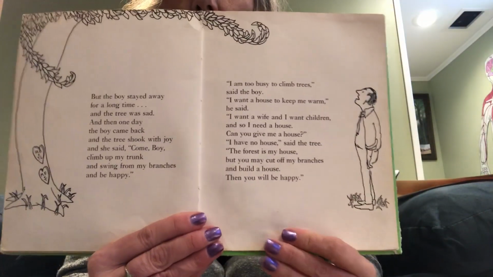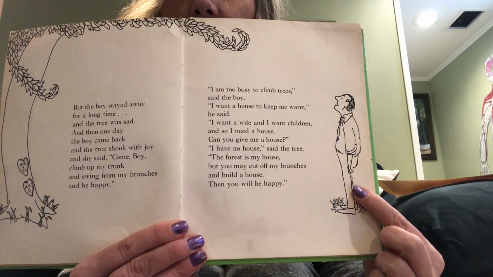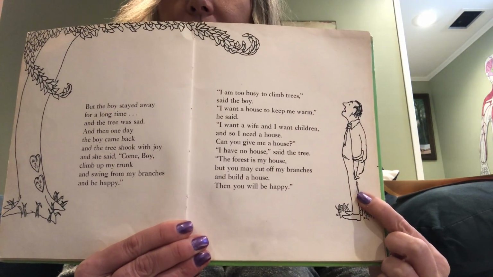"I have no house," said the tree. "The forest is my house. But you may cut off my branches and build a house. Then you will be happy." And look at the boy now. He's a lot older. He's a grown man.